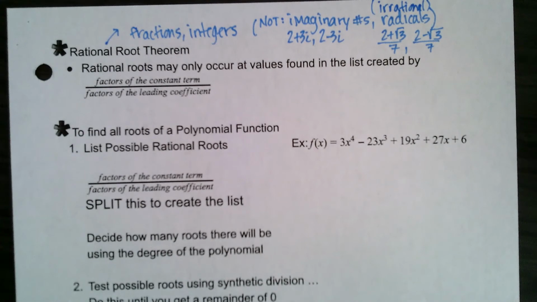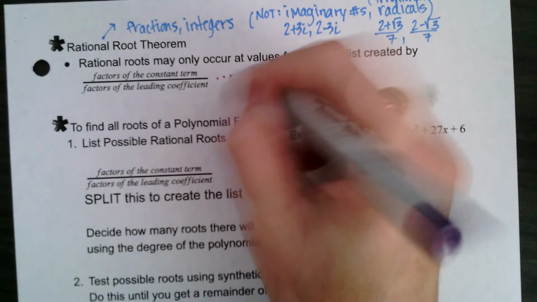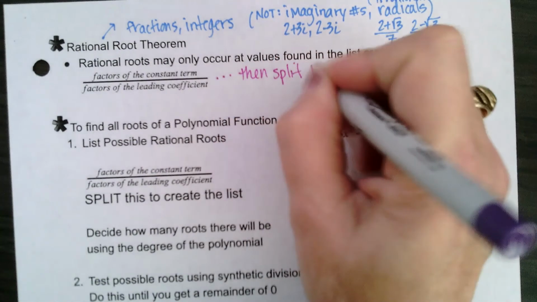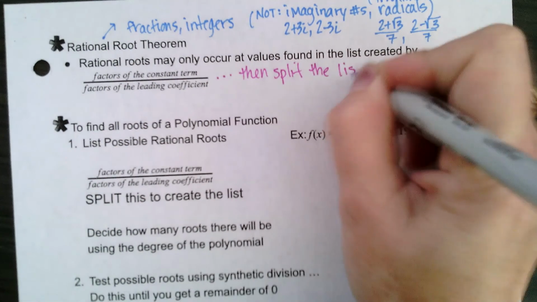So rational roots can only occur at values found in the list created by listing the factors of the constant term over the factors of the leading coefficient. And then you have to split the list. I'll show you what I mean by that now.